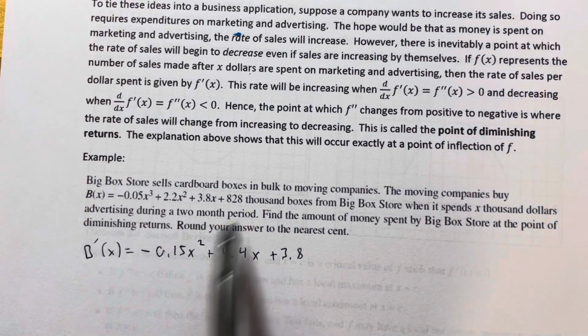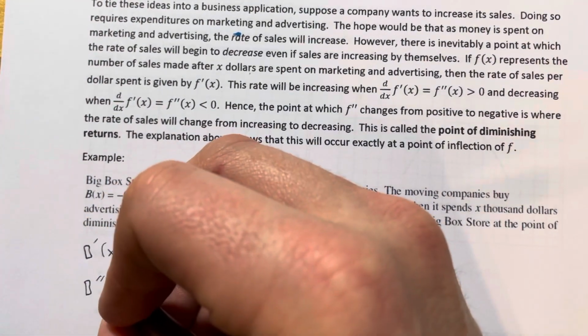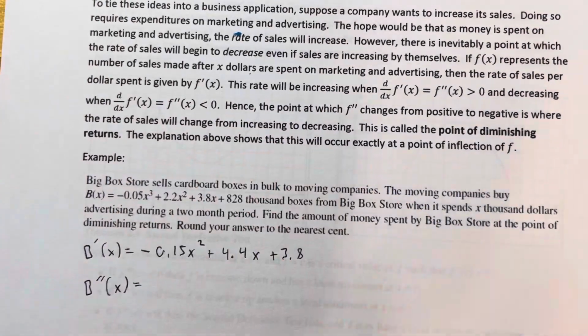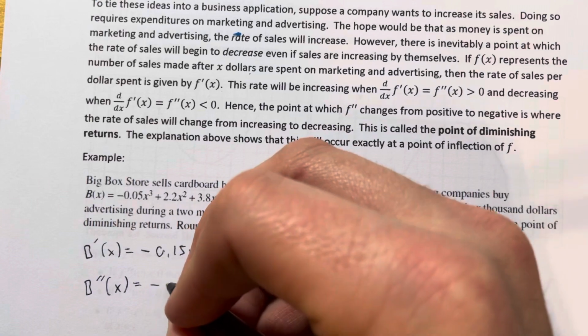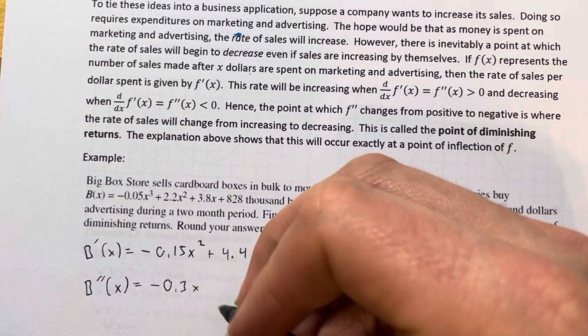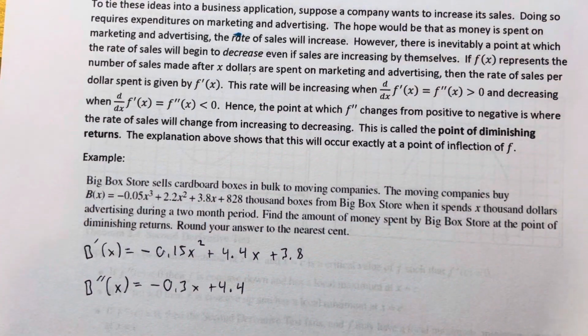Again, using the power rule where necessary. Now I need a second derivative, or b double prime, which is equal to, now I'm going to use my power rule again, negative 0.3x plus 4.4. Okay, so this here is the function that we got from our second derivative.